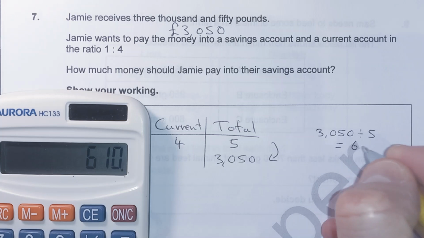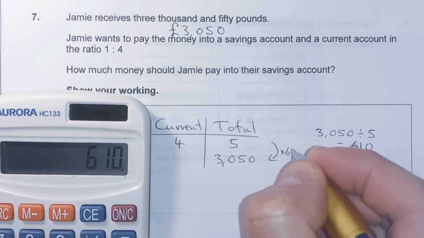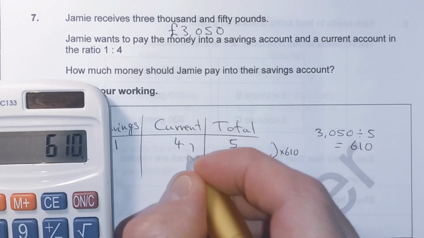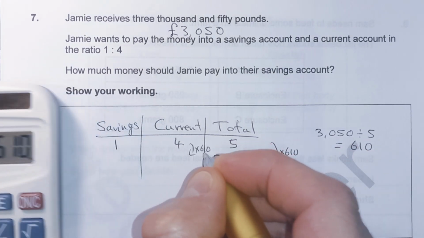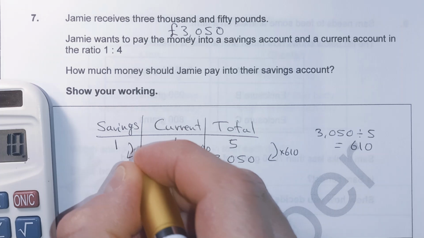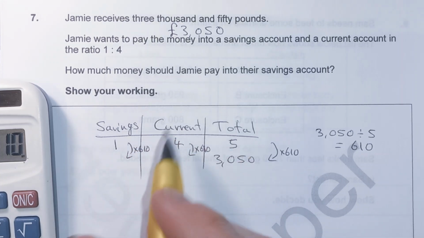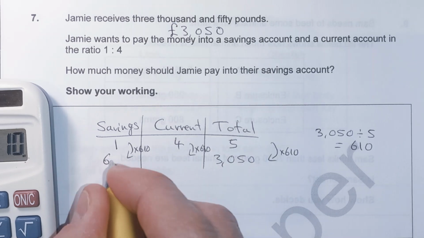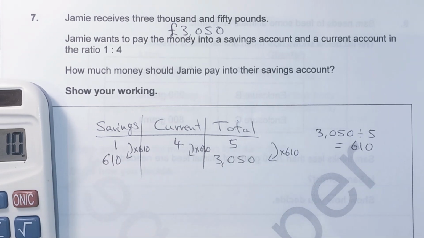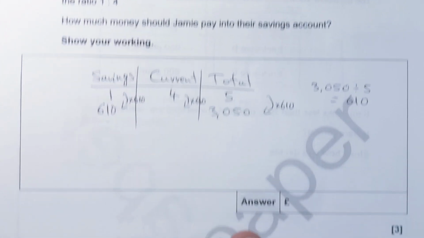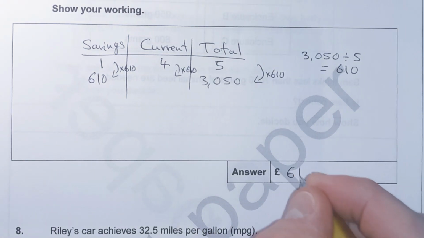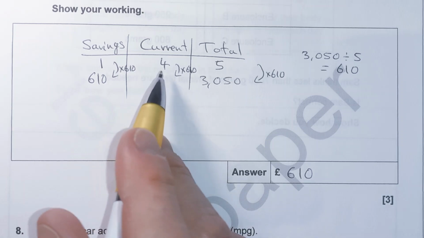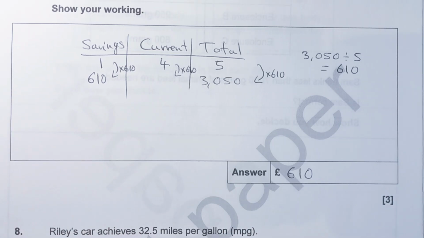Which is 610. So basically it's saying we've multiplied 5 by 610 to get to this row. So we need to do the same with each of these. In fact, we don't have to do all of them because they're just asking about the savings account. So we could just say 1 times 610 is 610 and put that straight in our answer box. But they could equally have asked you how much would be in the current account, and then you do 4 times 610 instead.